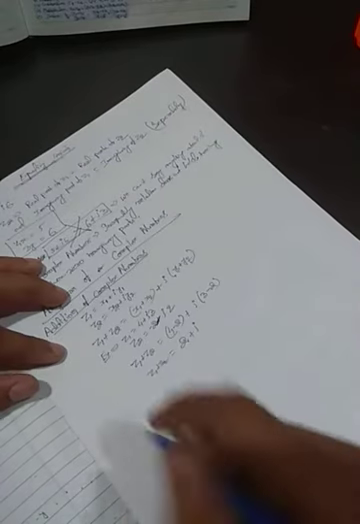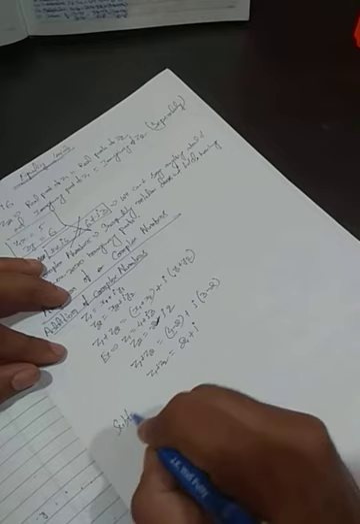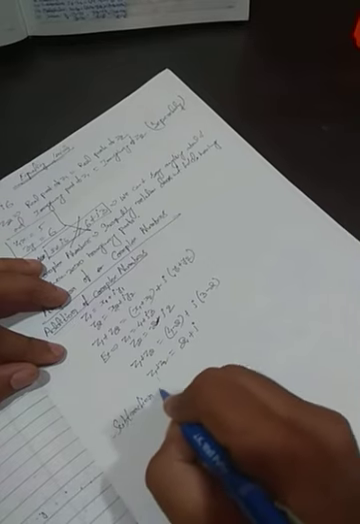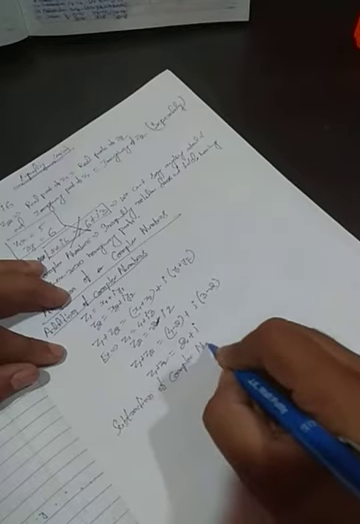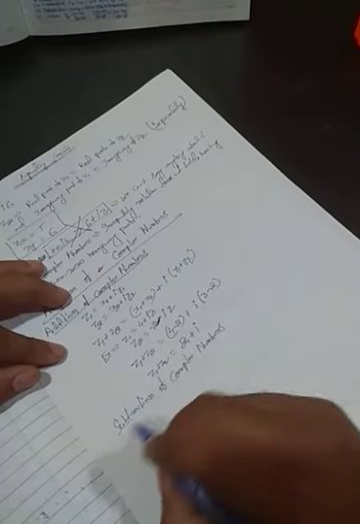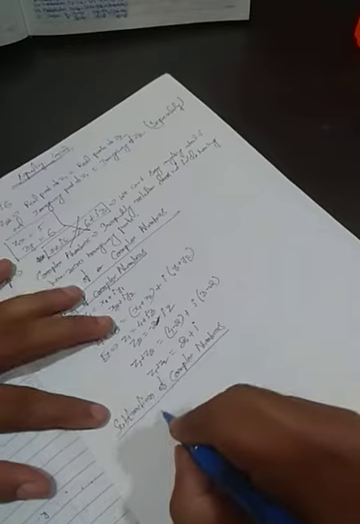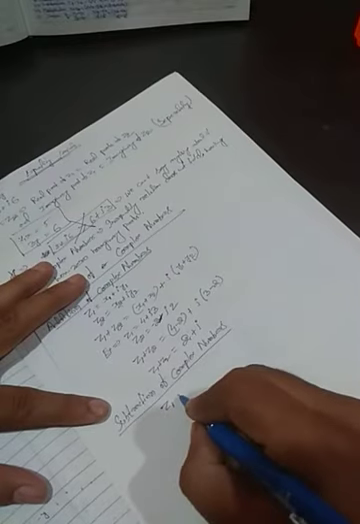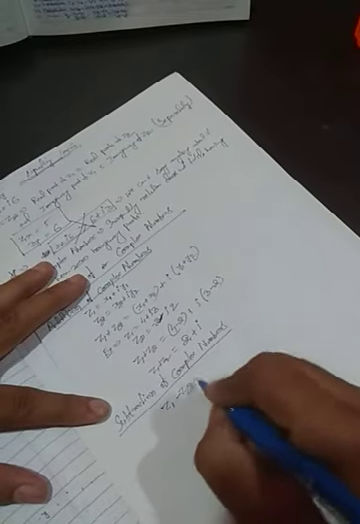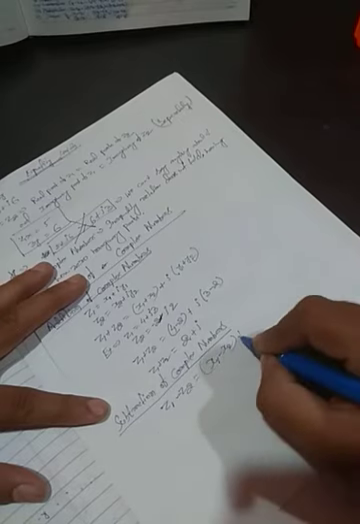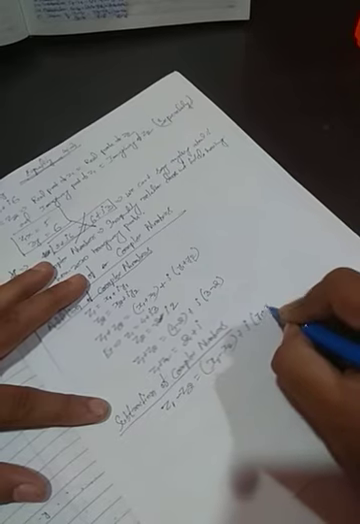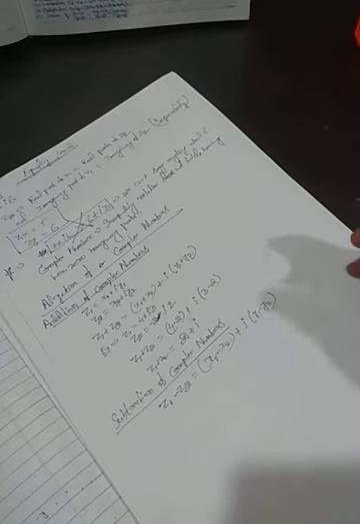In the same way, we can do subtraction also. Subtraction of complex numbers we can do in the same way. z1 minus z2 will be x1 minus x2 plus i(y1 minus y2). We are going to treat real numbers with real numbers and imaginary numbers with imaginary numbers.